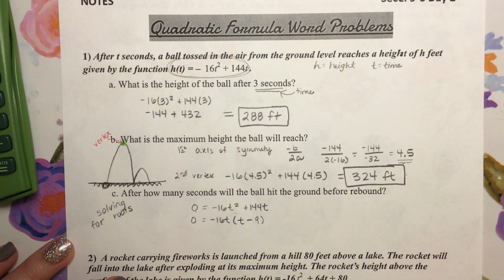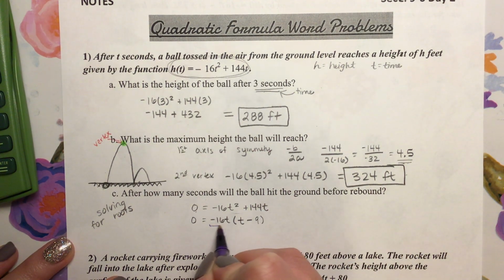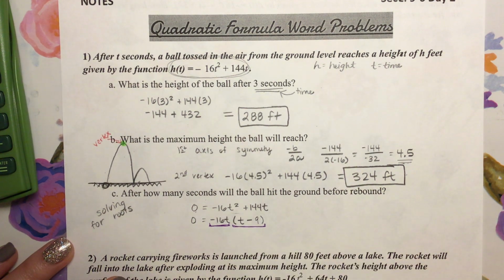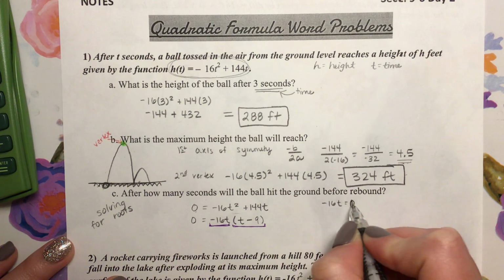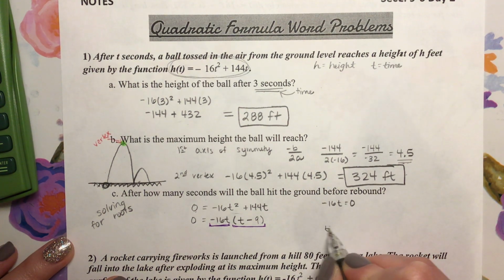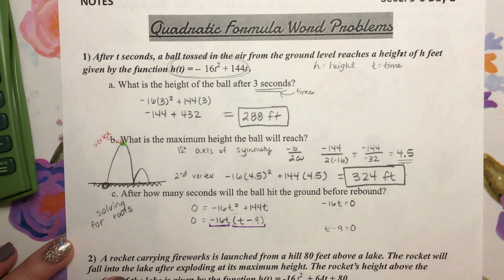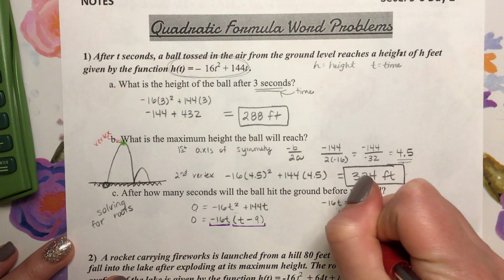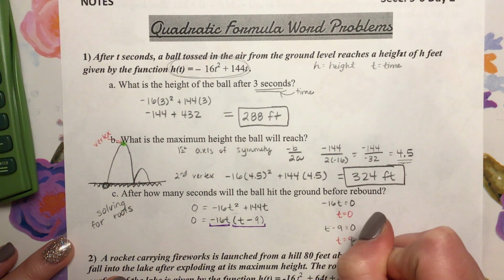Now at this point, I'm using my product property of 0, and I'm going to set this equal to 0 and this equal to 0. So I've got negative 16t is equal to 0, and I've got t minus 9 is equal to 0. When I solve for t here, I'm getting t equals 0. But when I solve for t here, I get t equals 9.